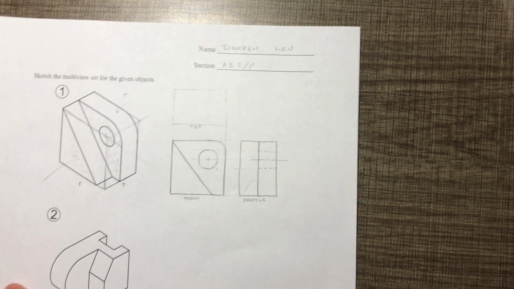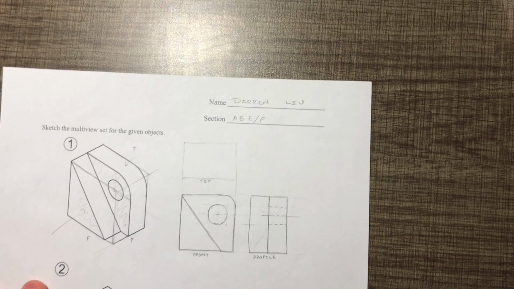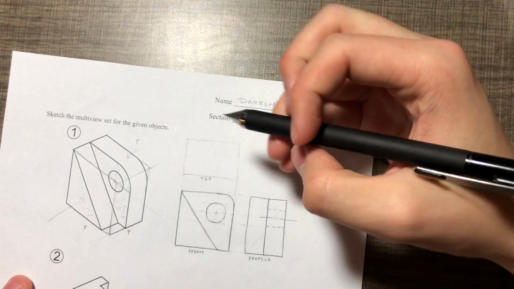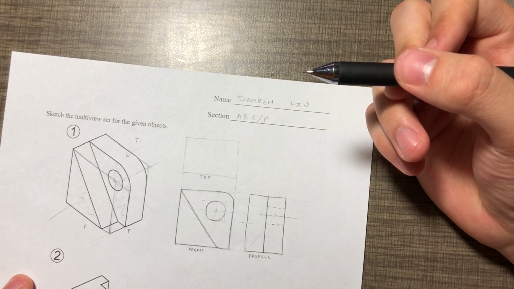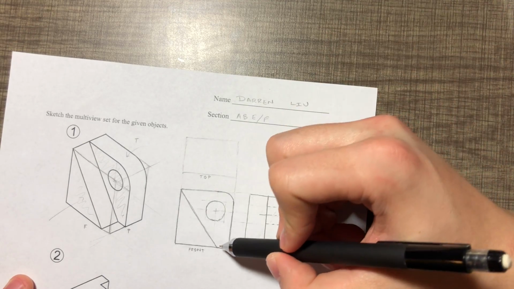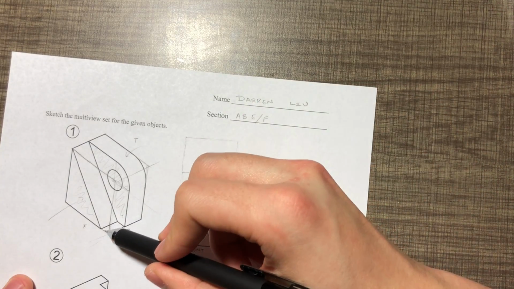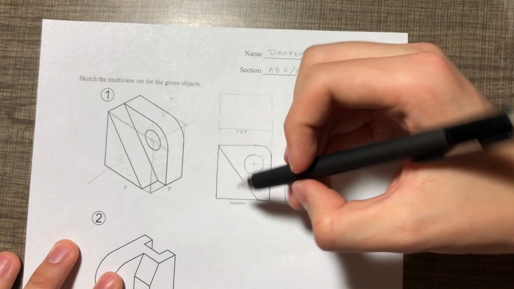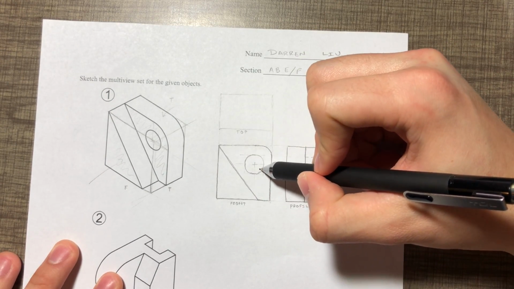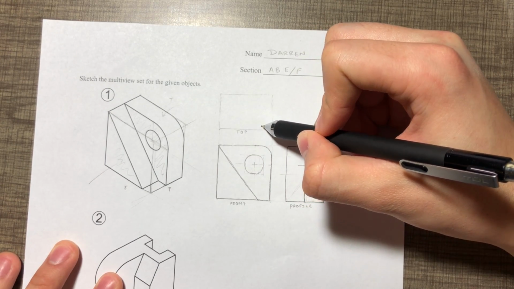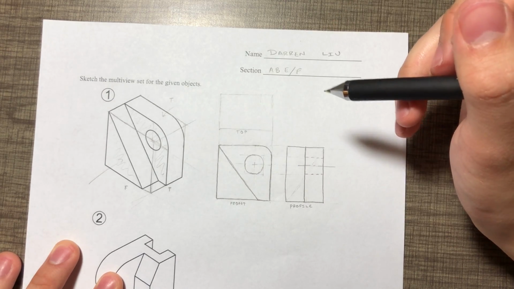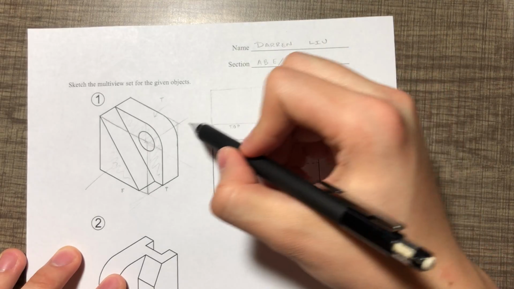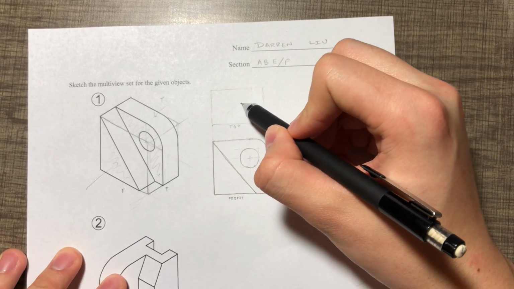Okay. Last thing, I need to show the top view. So now I can actually use my front face to locate a lot of these features automatically. I know exactly where this thing needs to be. So if I bring this feature up over here, I can just use the fact that these are aligned to locate them. Similarly to the profile view, this is partitioned halfway.